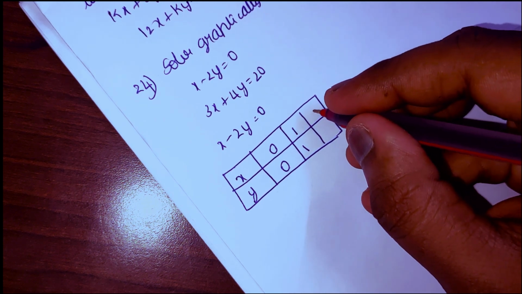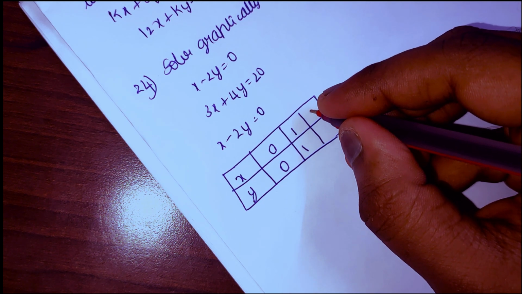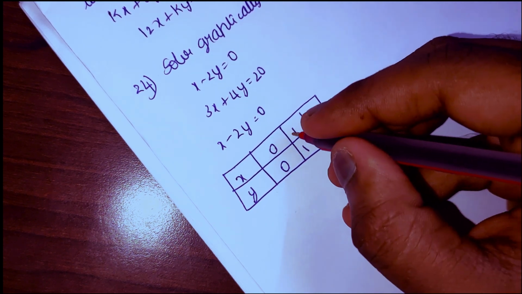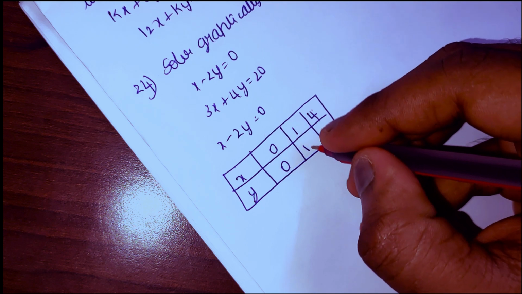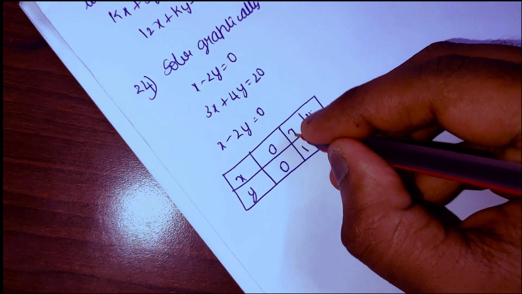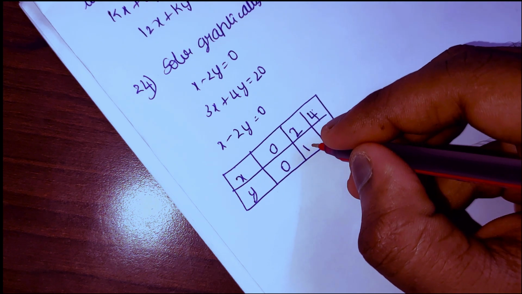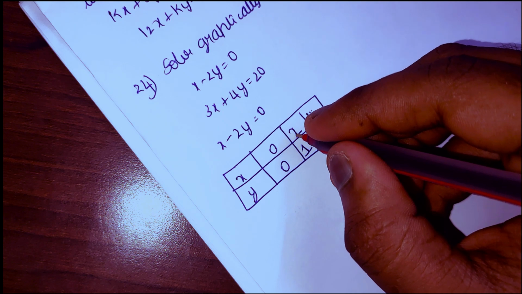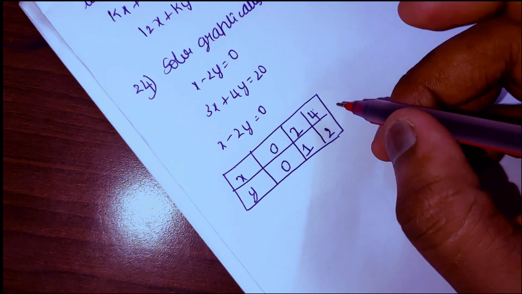When x becomes 4, y becomes 2. This 1 by 2, you cannot draw it correctly on the graph. Instead of that, take the values as 2. So this becomes 1. When you take this as 2, it becomes 2 by 2, that is 1.